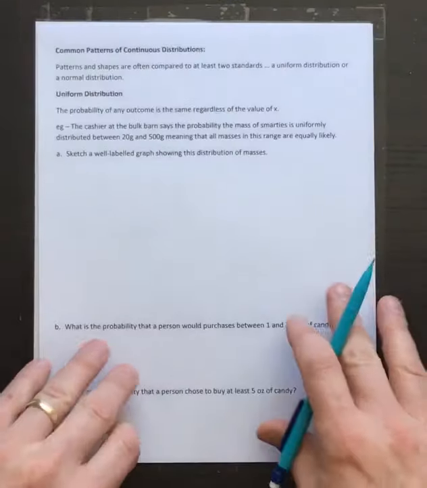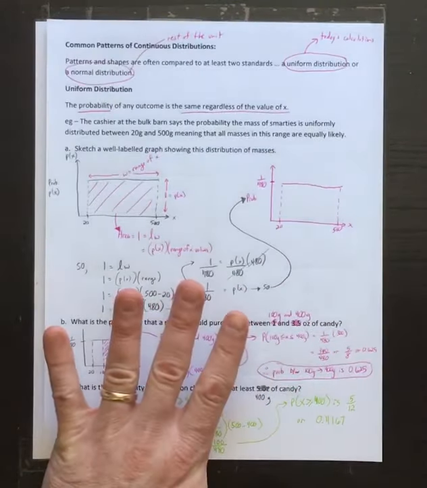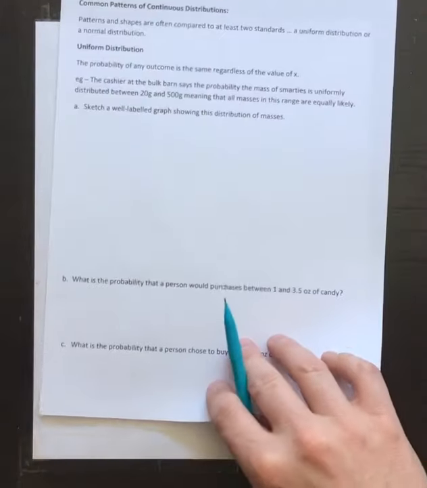So here is our blank. Give me a second here. Here's our blank. Okay, and of course you've got beautiful worked examples here. So in your notes, you've got this all worked out nice and pretty. So just follow as we go along.